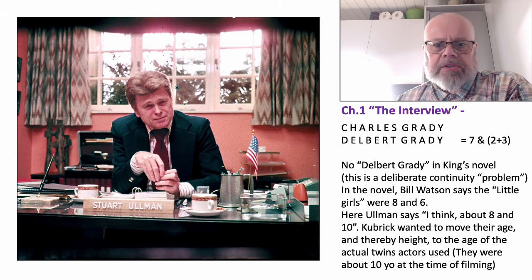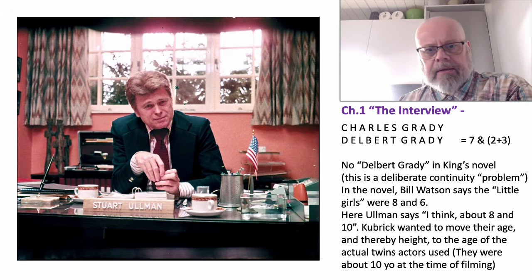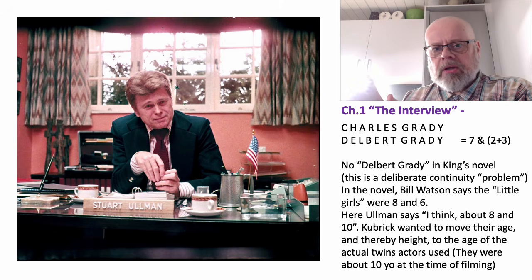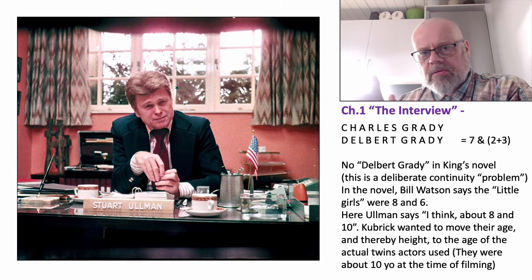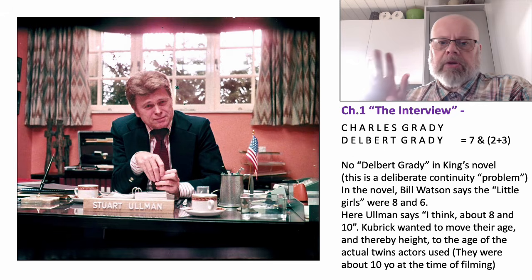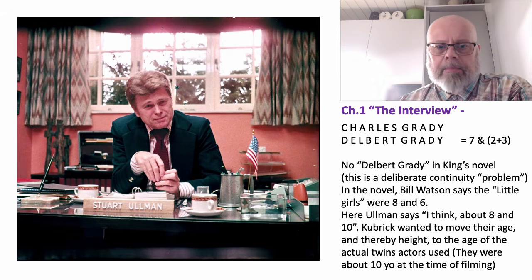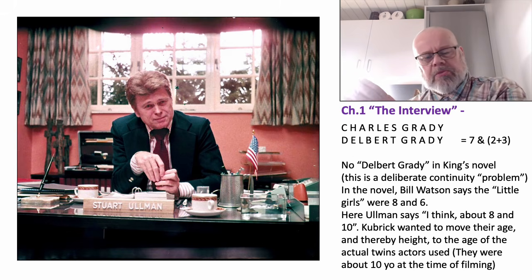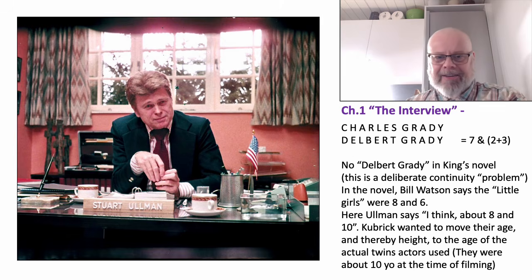In the novel, Bill Watson says the little girls were 8 and 6. This is something that Bill Watson says in the novel by Stephen King. Here it's Ullman who says, I think they're about 8 and 10. And I wouldn't say this is a continuity problem. It's just a change of the age of the girls, because the twins in the movie are about that age. I think they were about 10 years old at the time of filming. So it seems they moved to not make a continuity error here.